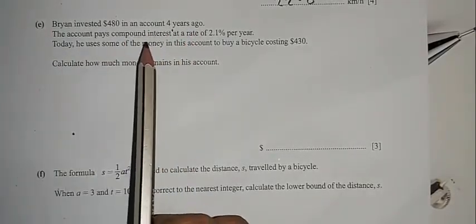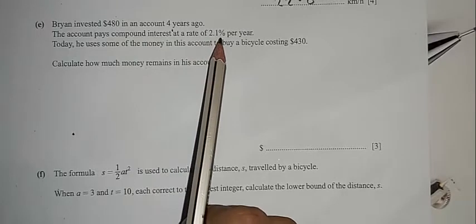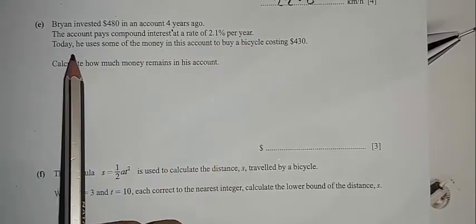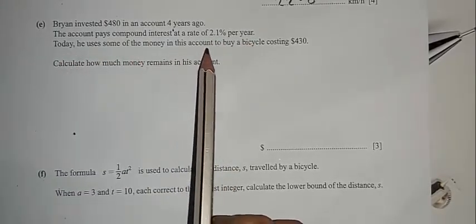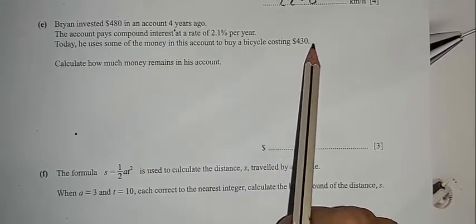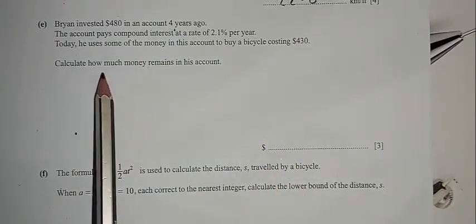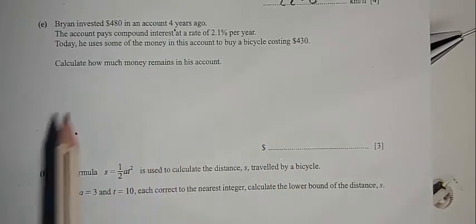In part E, Pine invested $480 in an account 4 years ago. The account pays compound interest at a rate of 2.1% per year. Today he uses some of the money in his account to buy a bicycle costing $430. Calculate how much money remains in his account.